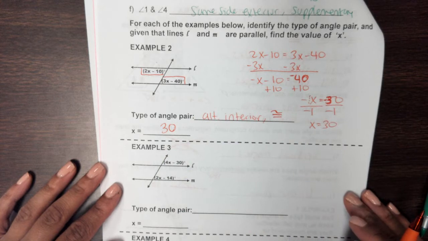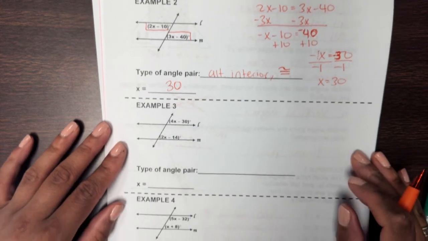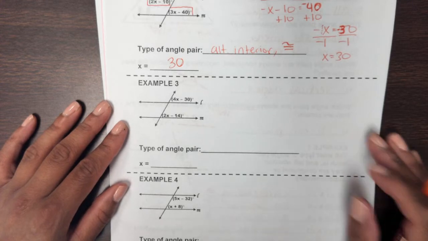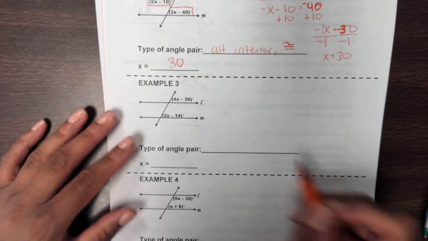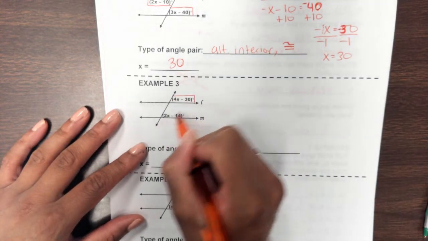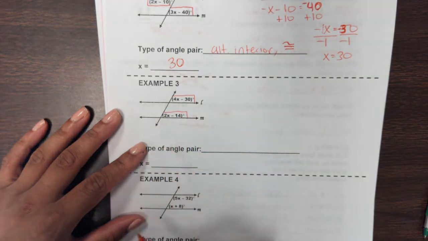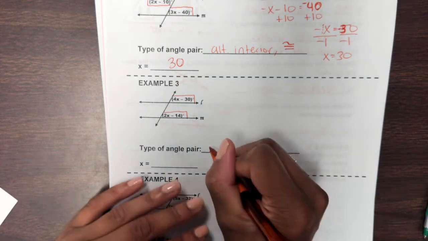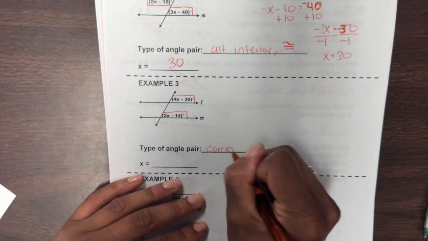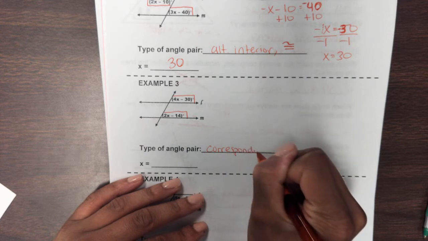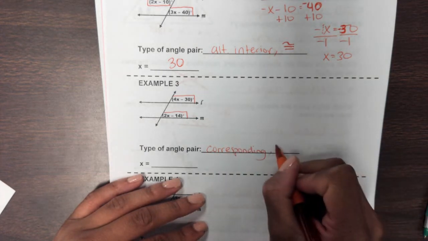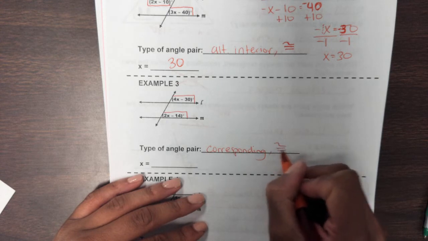Okay? So let's go on to example 3. Example 3 is identify the type of angle. They're definitely looking like they're in the same position but different spots. So they have to be corresponding angles. So they're corresponding angles, and corresponding angles are, you guessed it, congruent to each other.